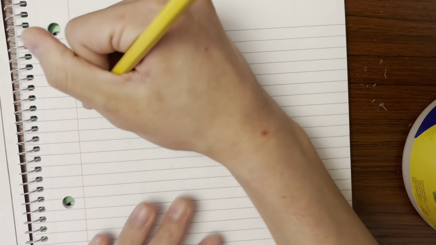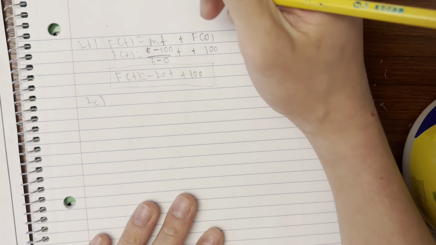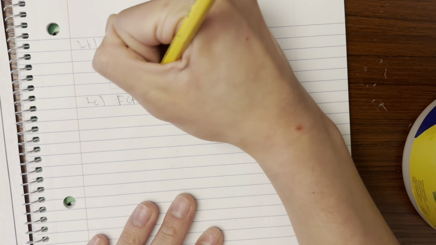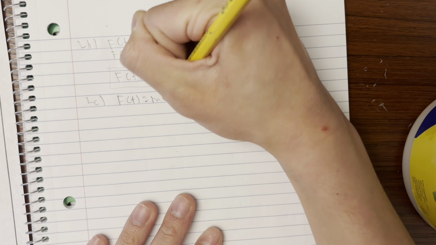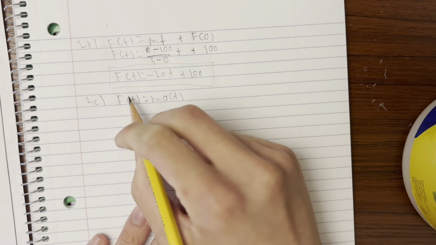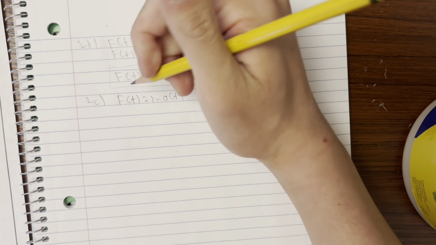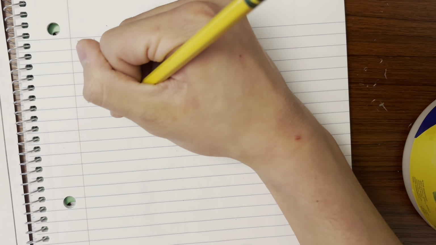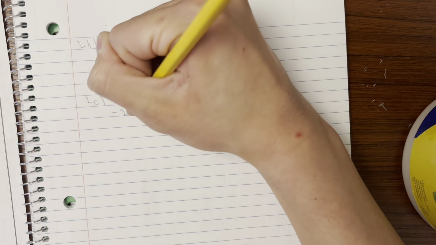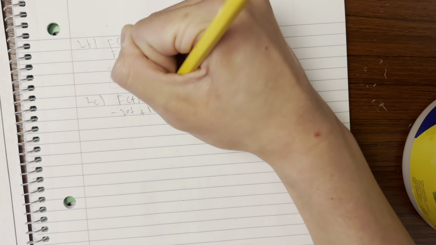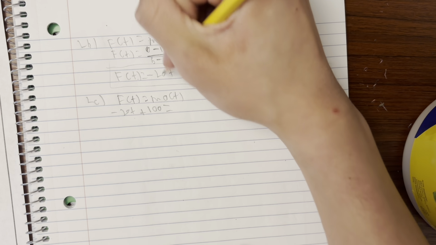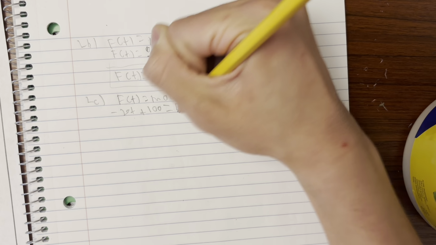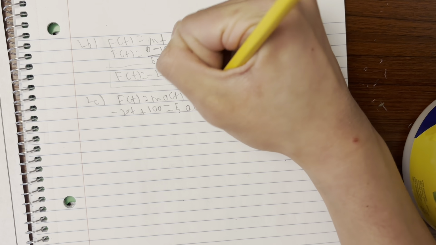Next up, for 2C, we're asked for the acceleration. So we could write F of t is equal to m times a of t, because force equals mass times acceleration. And then I could rewrite F of t as negative 20t plus 100, which we got from part B, and our m, which we were given as 5 kilograms, times a of t.